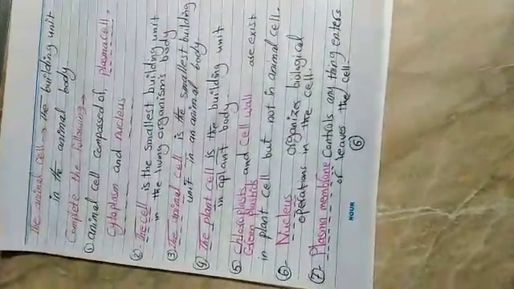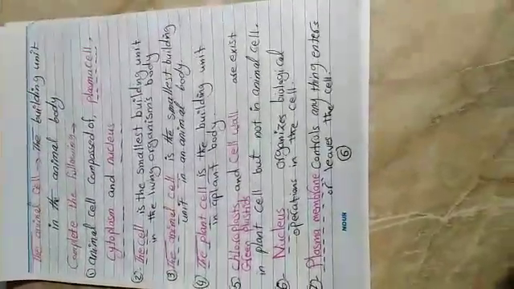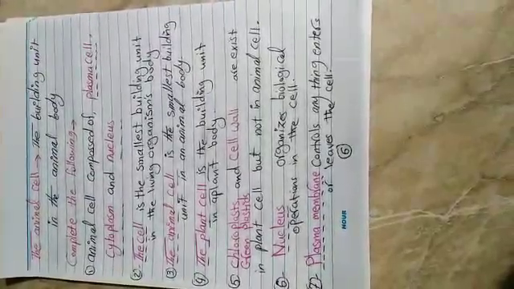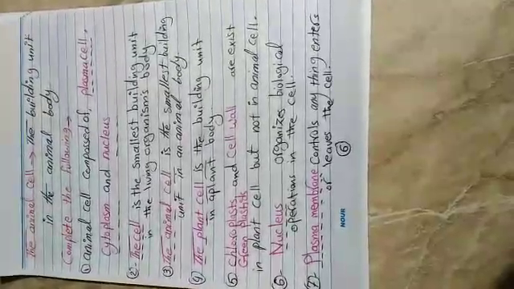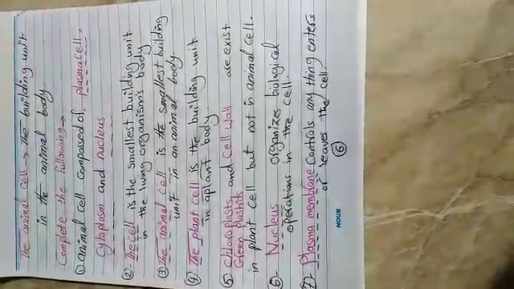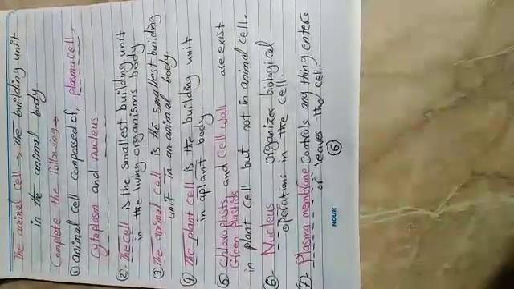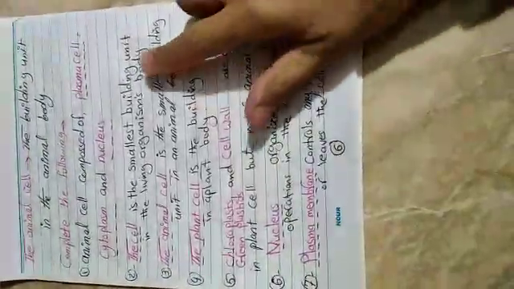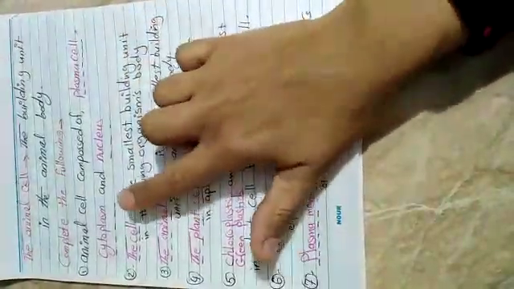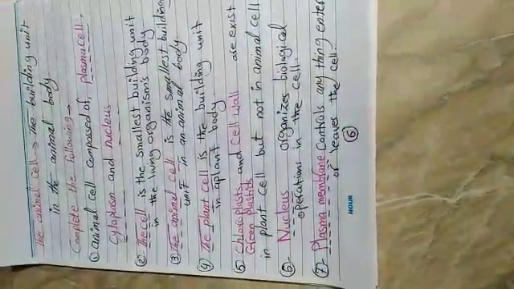So the animal cell is the building unit in the animal body. Let's answer some questions about this part. Complete the following. First, the animal cell is composed of what? We can say it is composed of plasma membrane, cytoplasm, and nucleus.